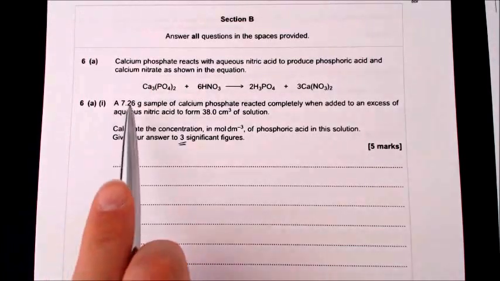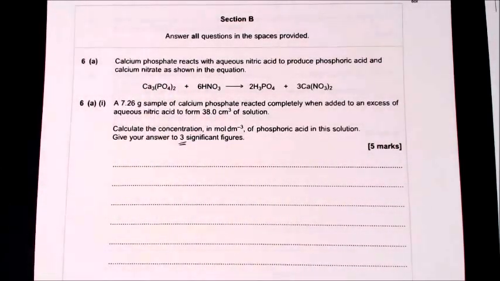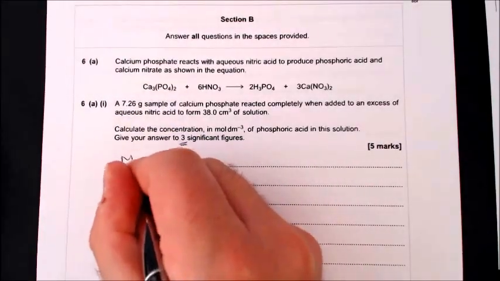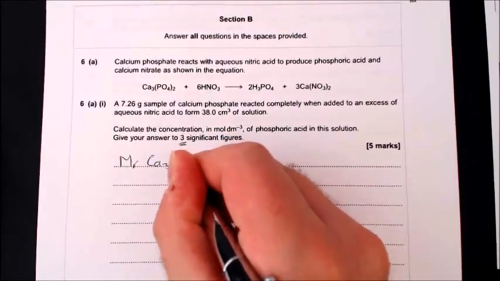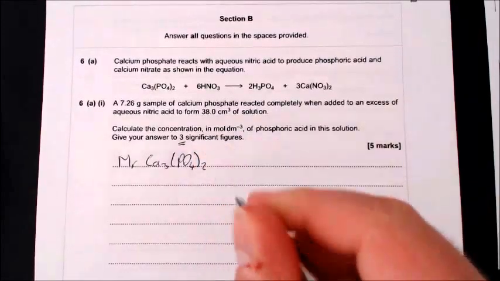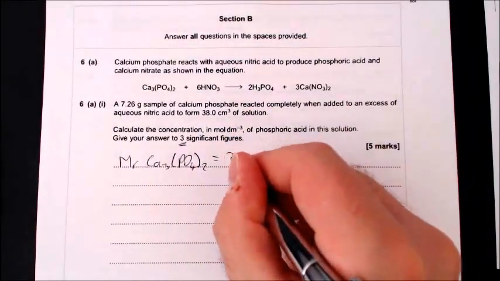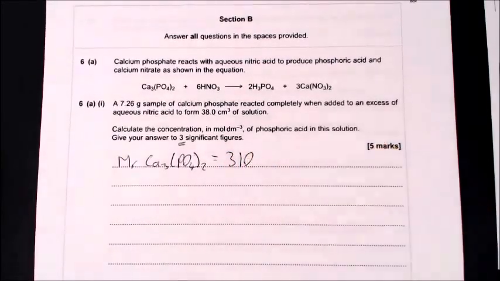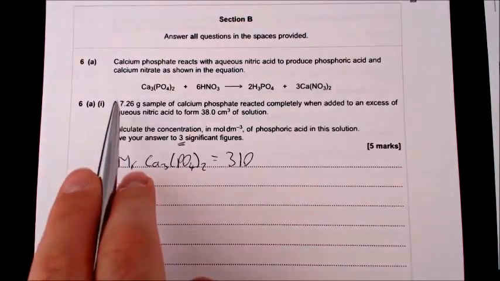So you can see that we've got a mass of calcium phosphate here. Now, because we've got a mass, we can work out the moles of calcium phosphate, providing we have the MR. So what we're going to do is work out the MR of calcium phosphate first. So I'm just going to write that there. So MR of calcium phosphate, which is Ca3(PO4)2. So if you work out the MR, and we're going to keep this to 3 significant figures, this should give an MR of 310.